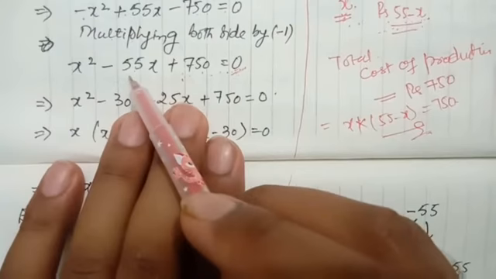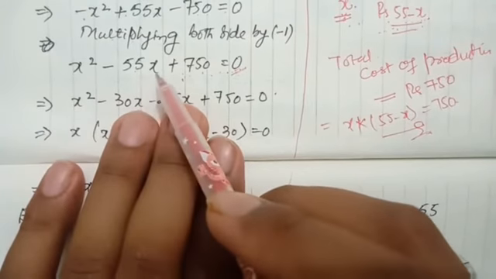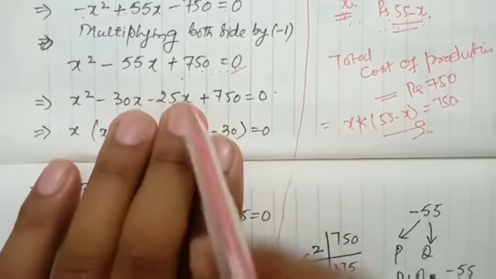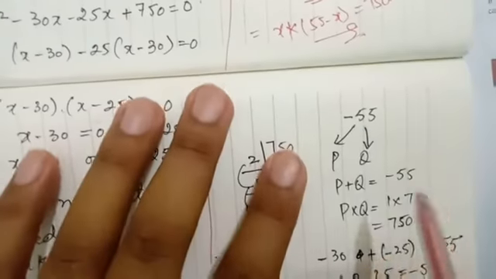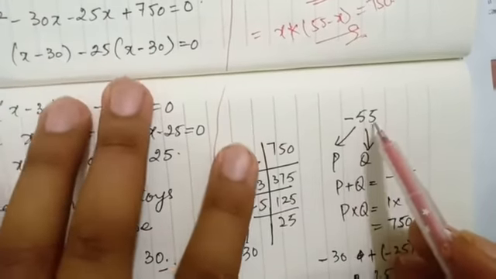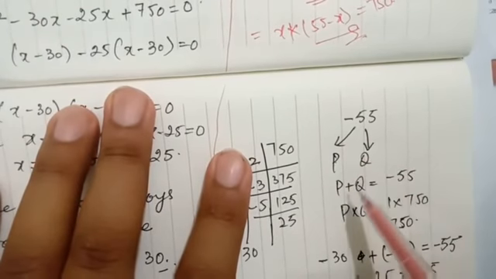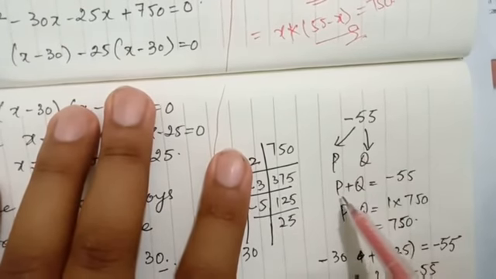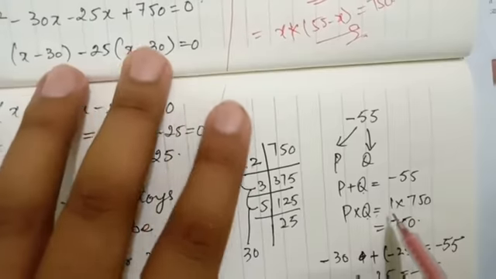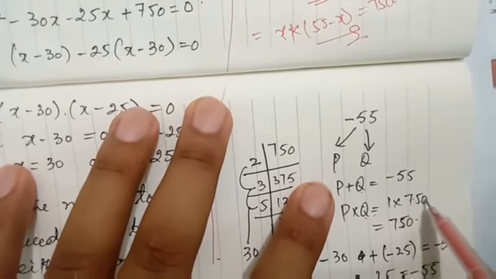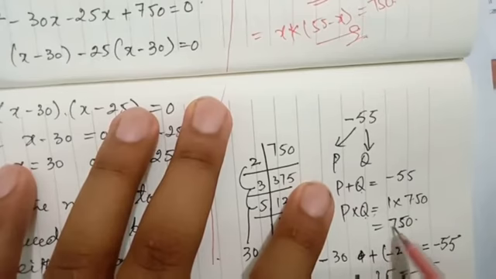Here the middle term is minus 55x and the coefficient of x is minus 55. Look here how to split it. Here it is minus 55. I will break it into two terms, p and q. P and q should be such that p plus q is equal to minus 55, and p into q should be the product of the coefficient of x square and the constant term, that is 750, which is equal to 750.